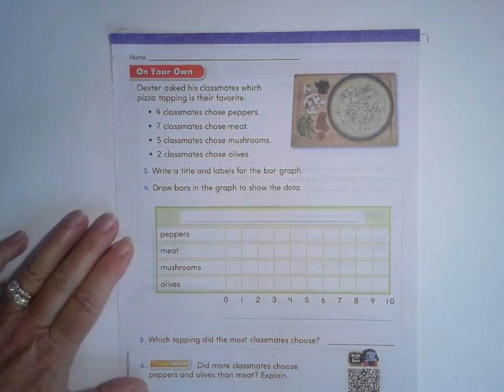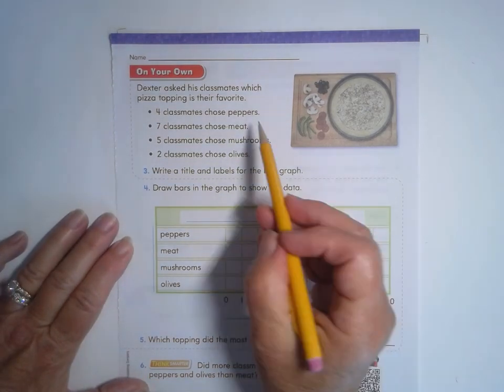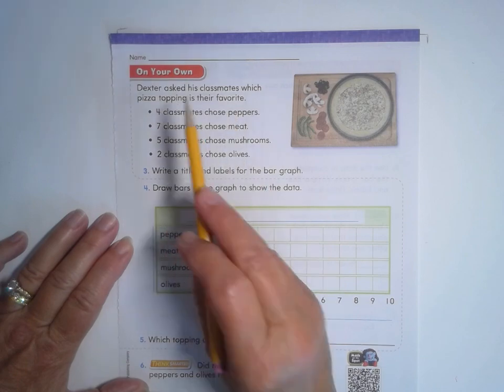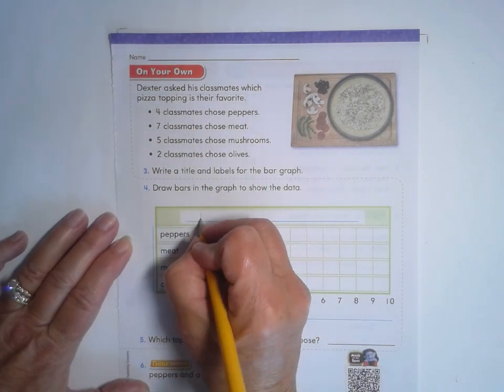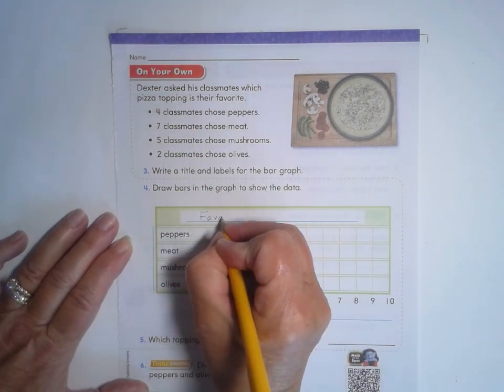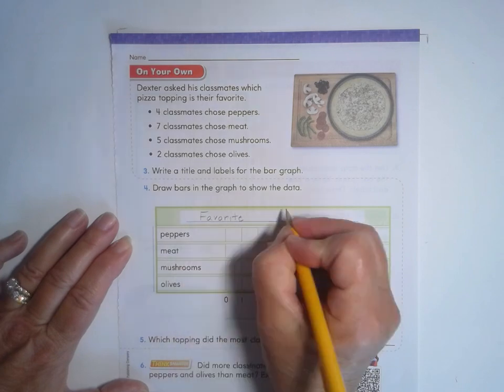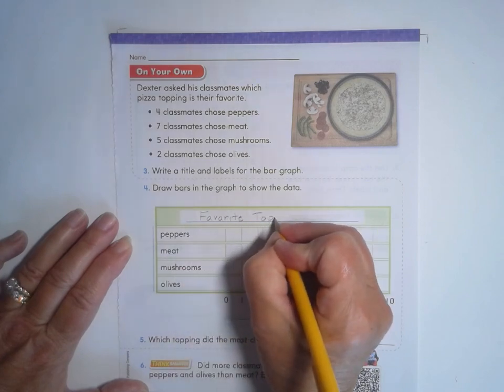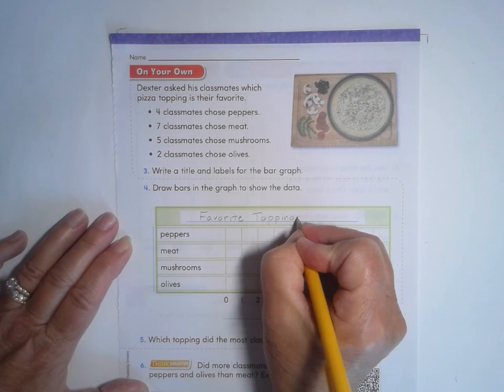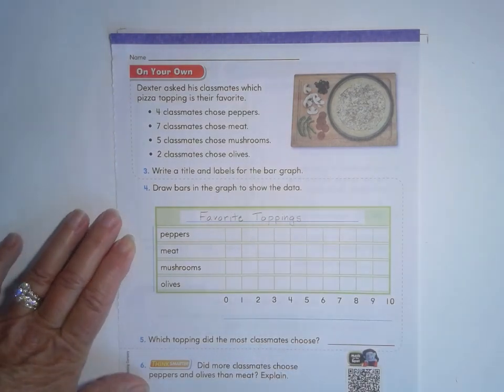So what this graph is about is their favorite toppings. So we're going to put favorite toppings. If you wrote favorite pizza toppings, that would be fine also.